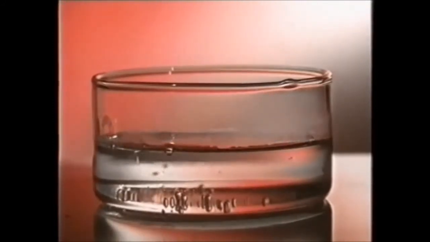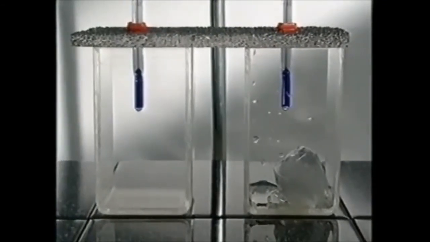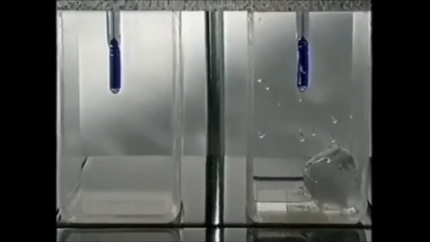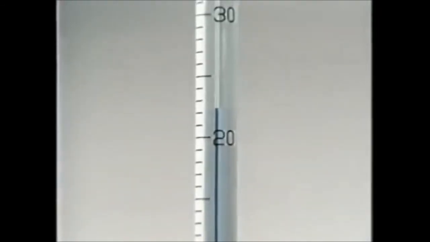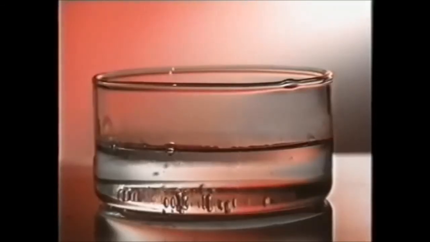Melting involves a transfer of energy. This can be illustrated by putting an ice cube in a sealed container, leaving another one empty. The air on the left is at 25.5 degrees Celsius. As the ice melts, it takes energy from the surroundings. The temperature of the air in the right-hand container has fallen by about 3 degrees.